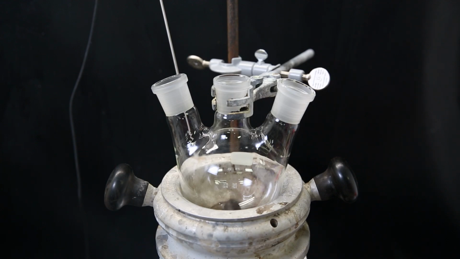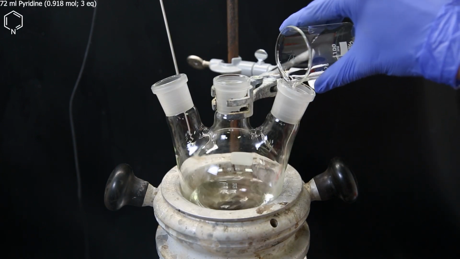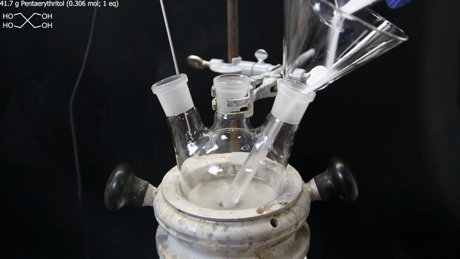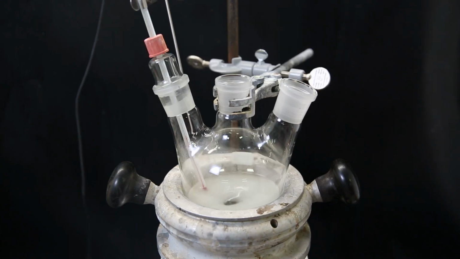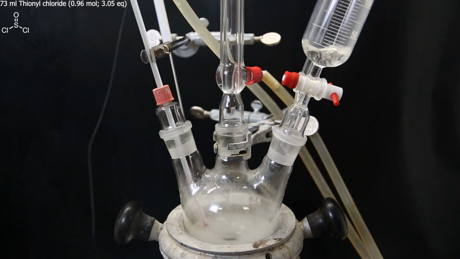So I set up a 3-neck flask with a stir bar in a heating mantle and add 72 ml of pyridine. I then add a funnel and 41.7 grams of pentaerythritol. I remove the funnel and attach a thermometer to track the internal temperature. Then I attach a condenser and a dropping funnel. And to the dropping funnel, I add 73 ml of thionyl chloride.